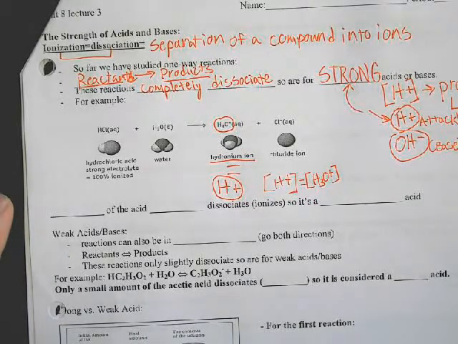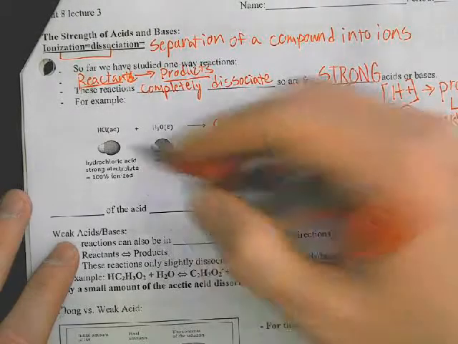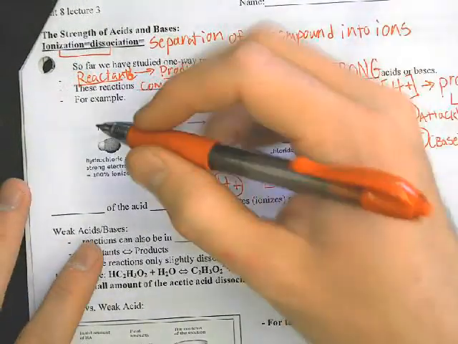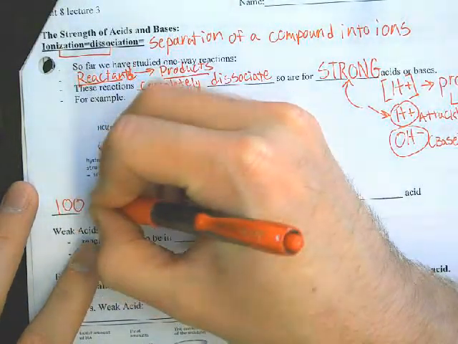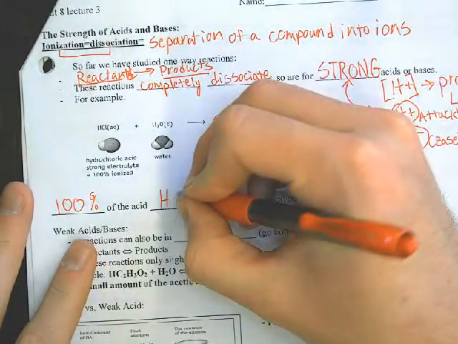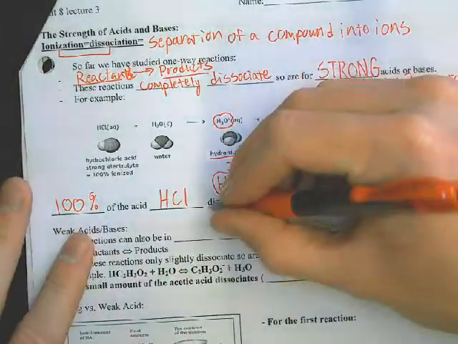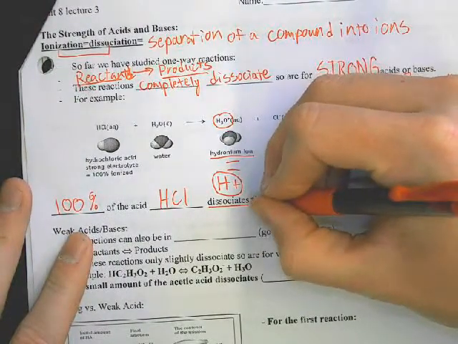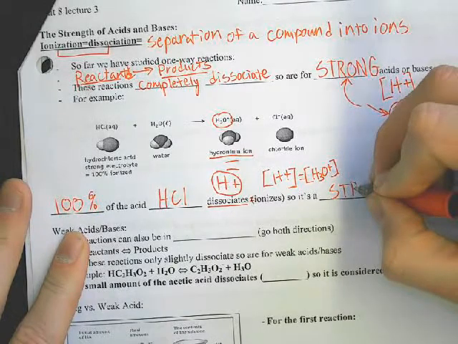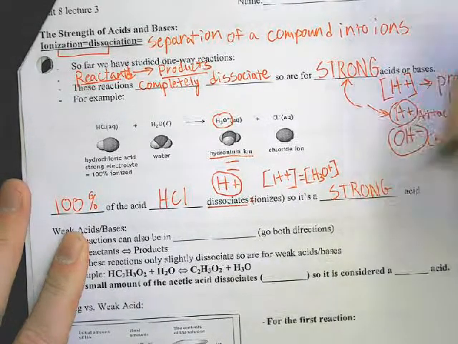To sum this up, HCl is a really strong acid. That means 100% of the acid HCl dissociates, or ionizes, which are the same thing. So it's a strong acid.